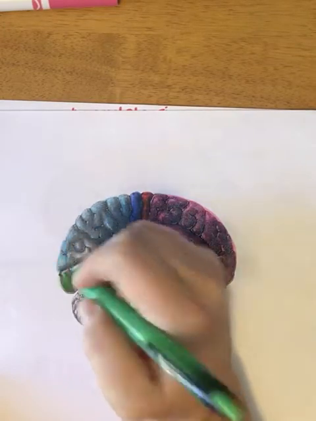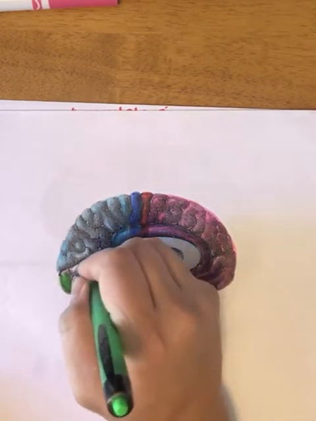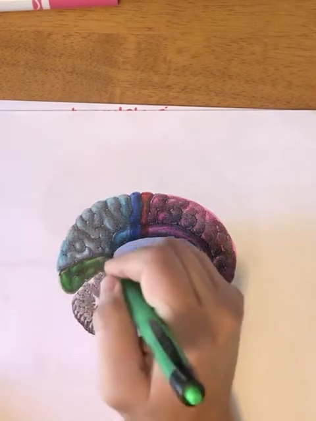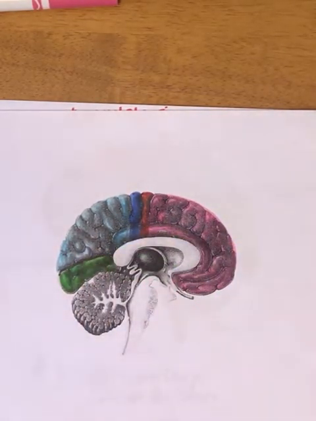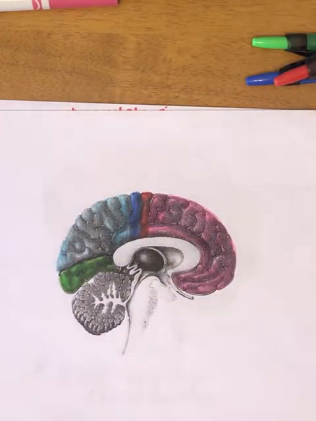How do you divide the parietal lobe from the occipital lobe? How do you divide the cerebrum from the cerebellum?